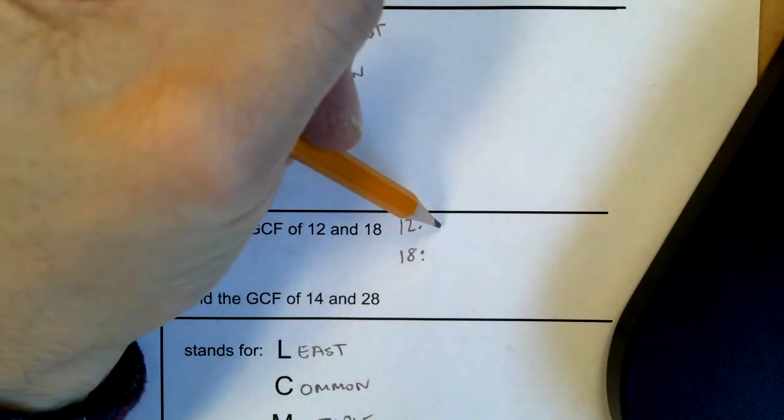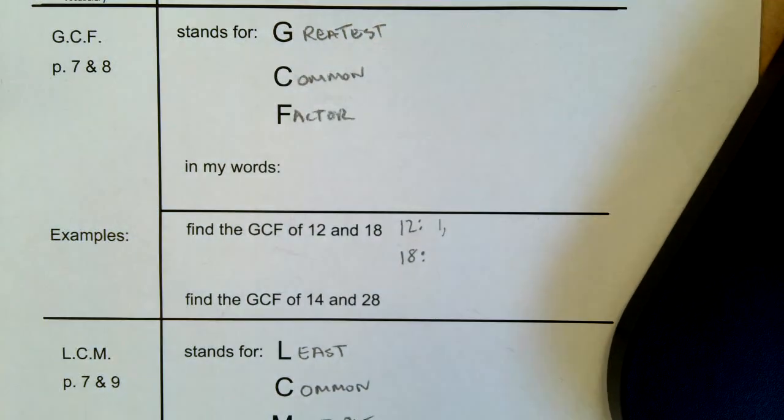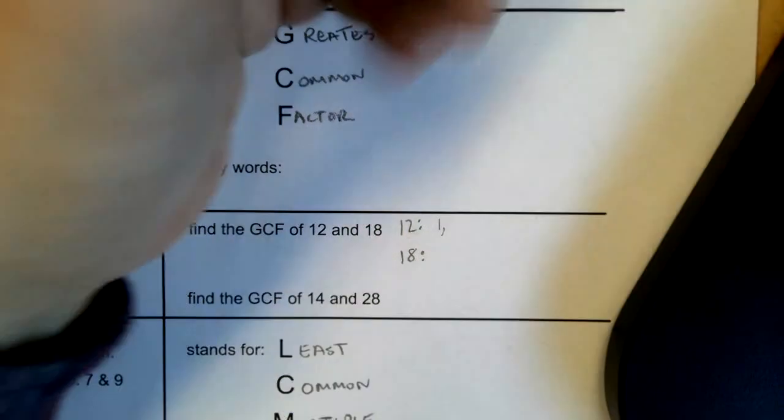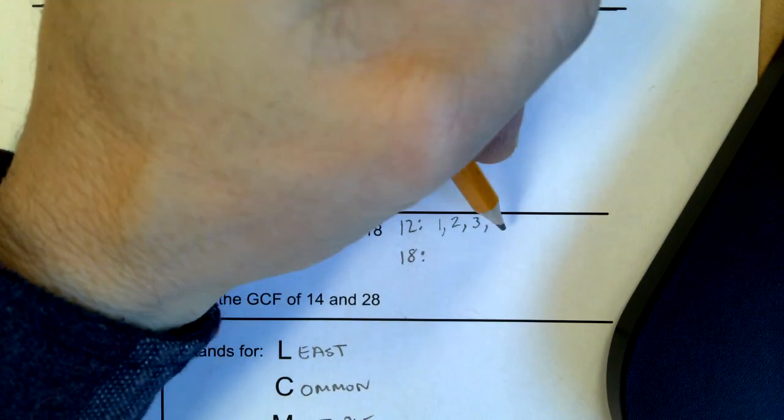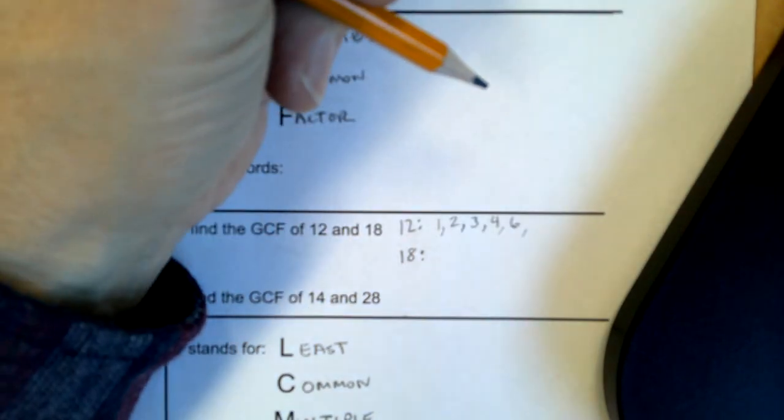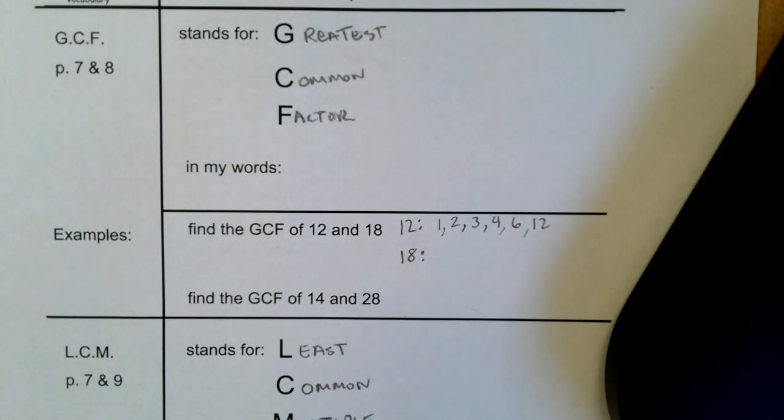So the first thing you're going to do is list all of the factors, list all the numbers that will go into 12. So 1 goes into 12, 2, 3, 4, does 5? Nope. 6, yes. And 7, 8, 9, 10, 11 don't go into 12, but 12 goes into 12. Those are all the factors of 12.